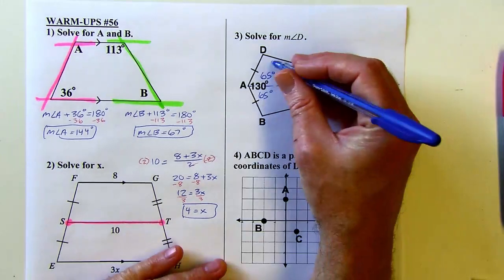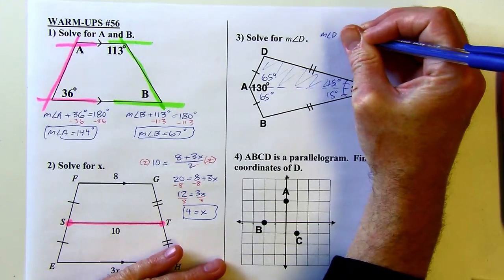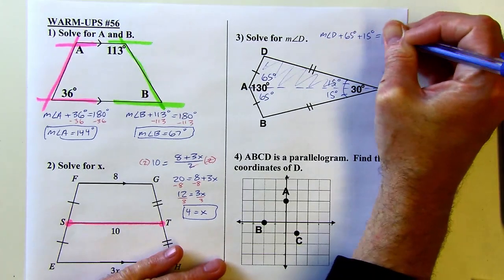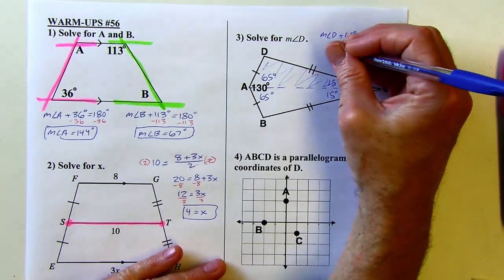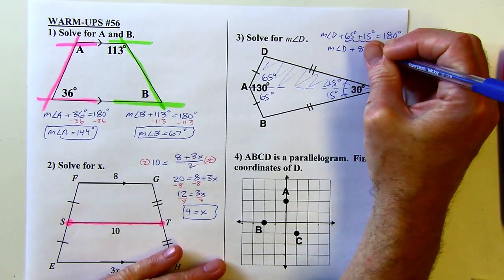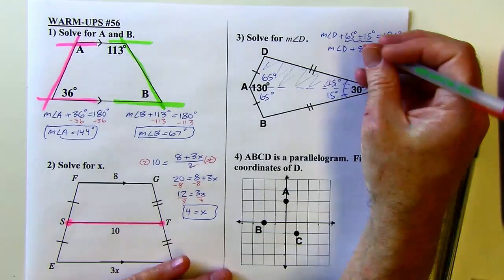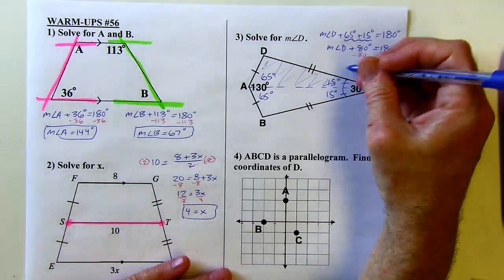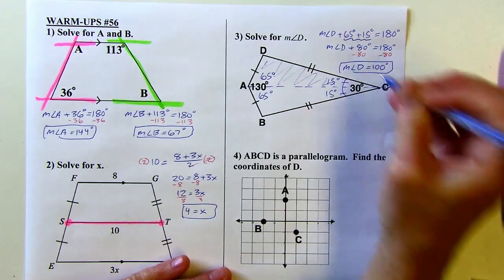But if I look at just this triangle now, I can say measure of angle D plus 65 degrees plus 15 degrees is going to equal 180, right? All three angles add up to 180 degrees again. Triangle angle sum theorem. Okay, and then I just subtract 80, and it's going to be 100.